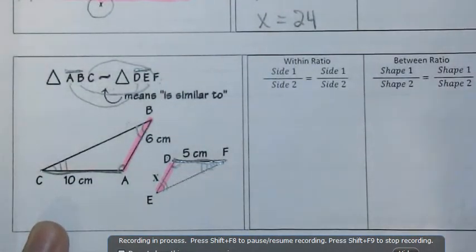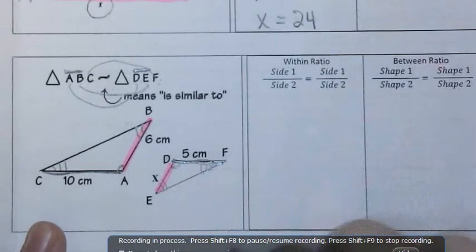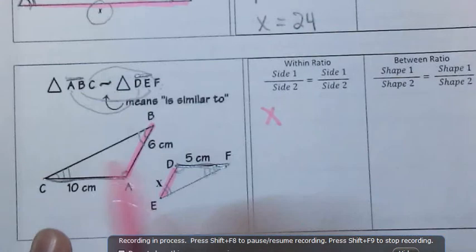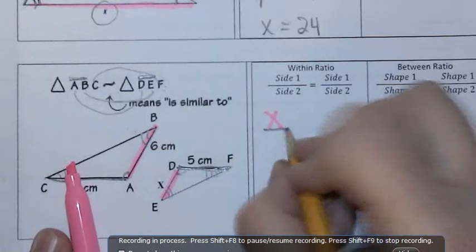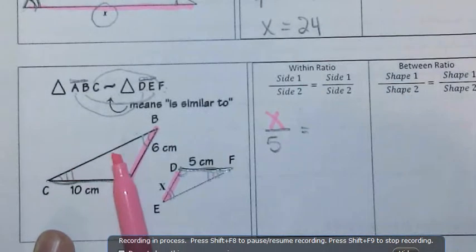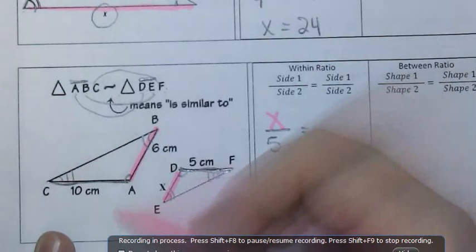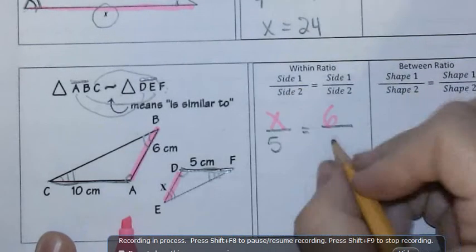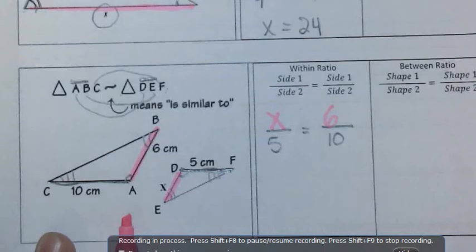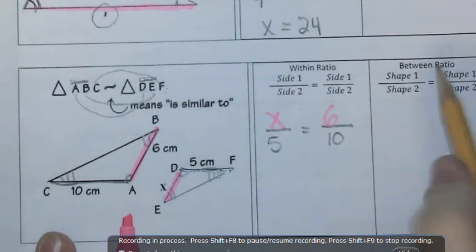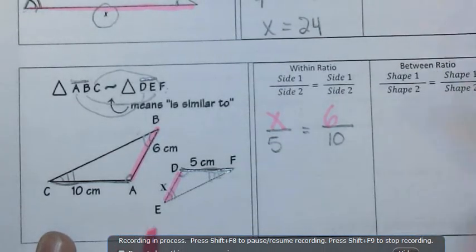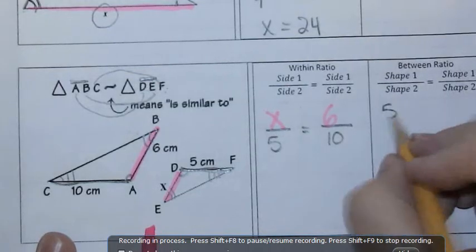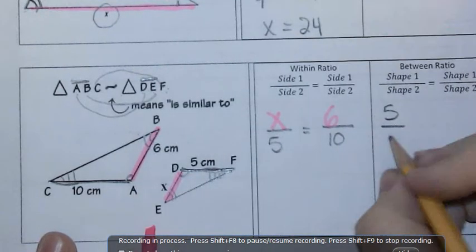Within ratio means within the shape. So let's do the little shape first, just because. So highlighter side 1 to pencil side 2 equals, now follow the same pattern, highlighter big shape to pencil big shape. Between ratio. So let's do little shape pencil to big shape pencil.